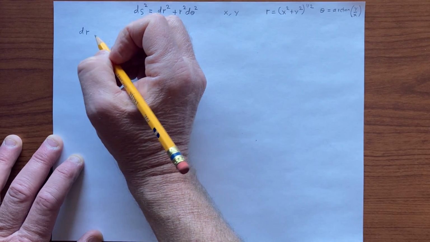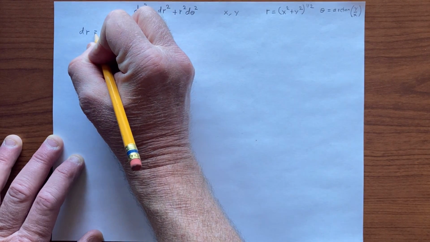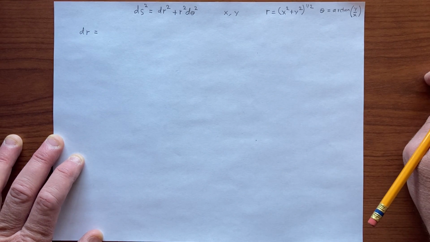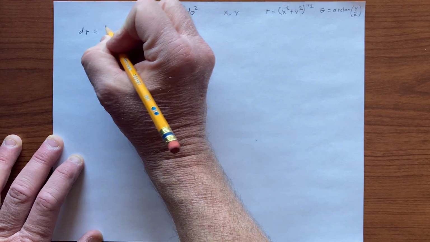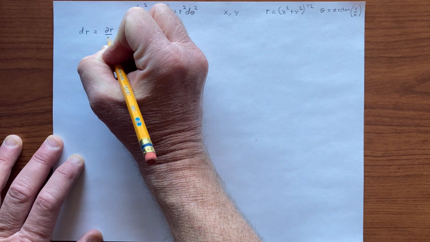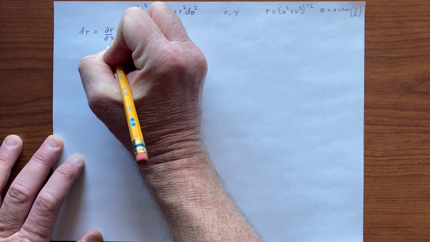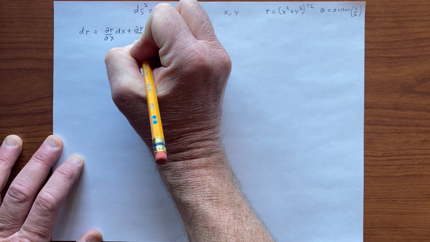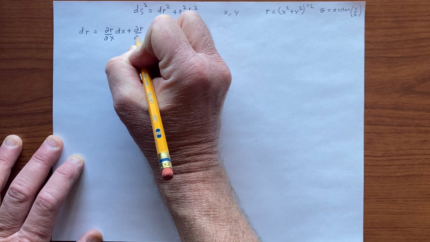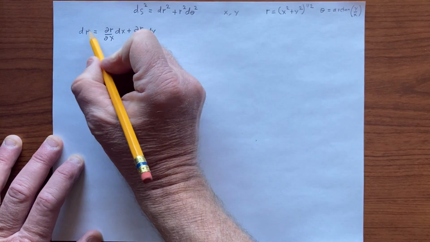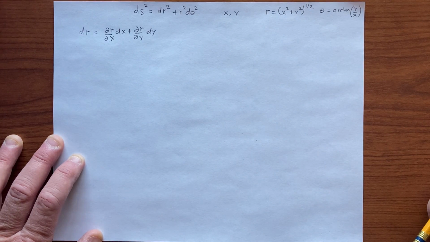So for dr, we're going to use the chain rule to relate dr to its x and y functions. We take the derivative of r with respect to x, dx, plus the derivative of r with respect to y, dy, and we'll get the differential in terms of x and y.